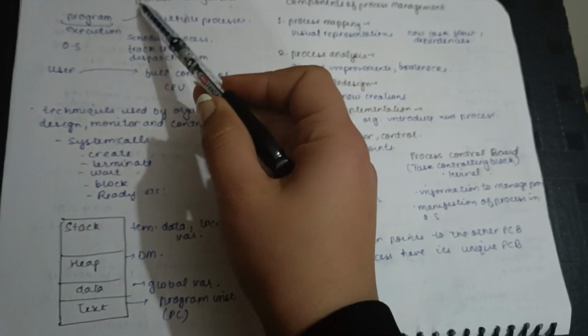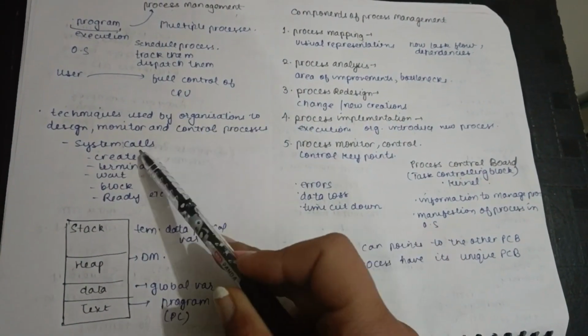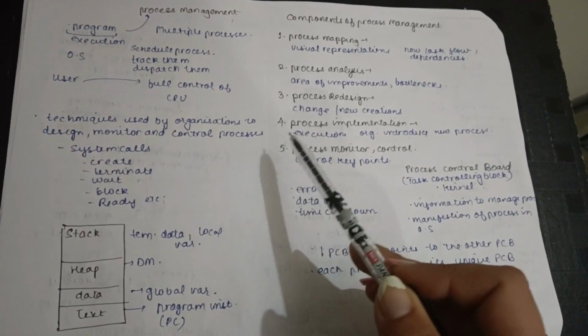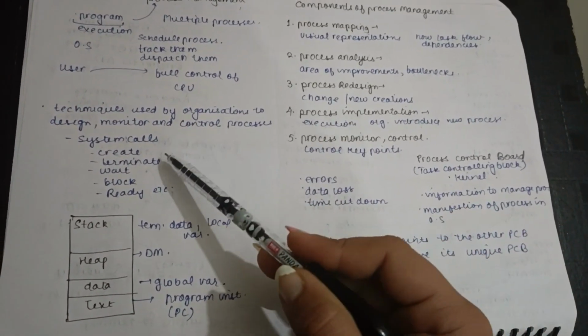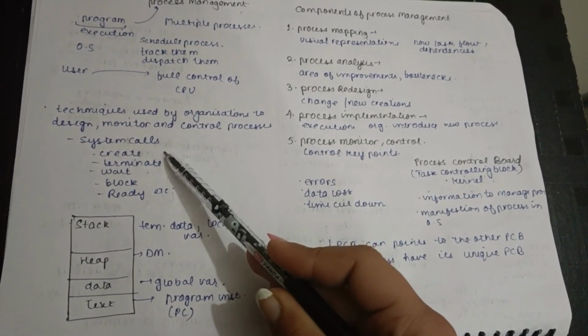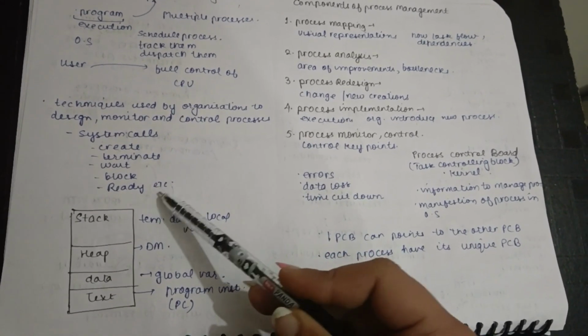So what does process management actually mean? It's the techniques used by an organization to design, monitor, and control the processes and make them run in an effective and efficient manner. And here we can use so many of the system calls that were discussed earlier. So we can use create, terminate, wait, block, and ready, etc.